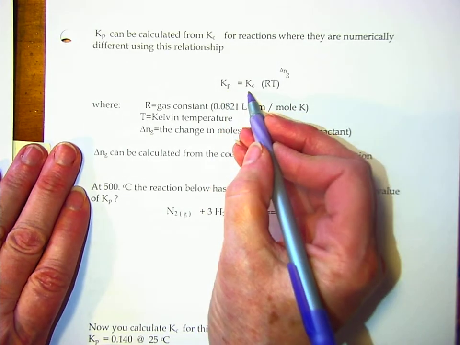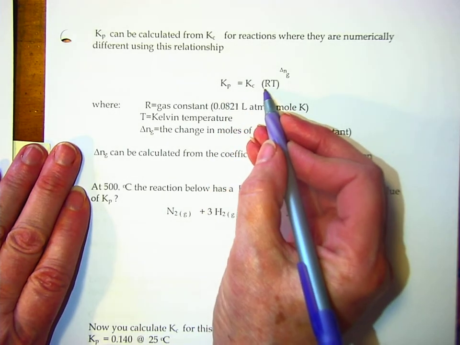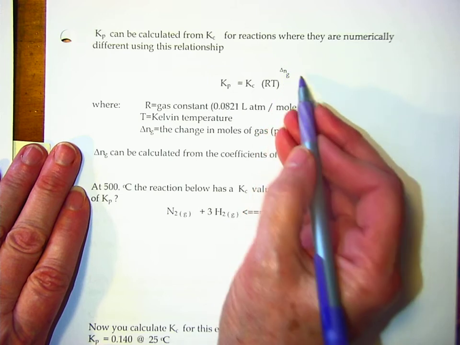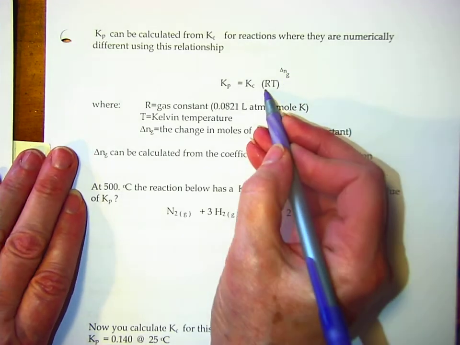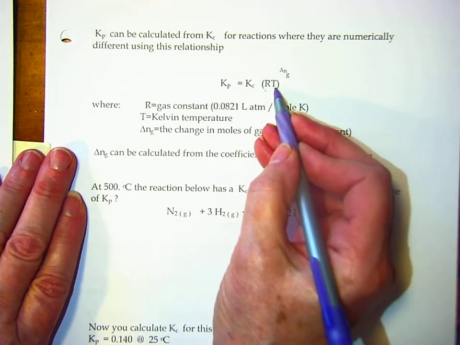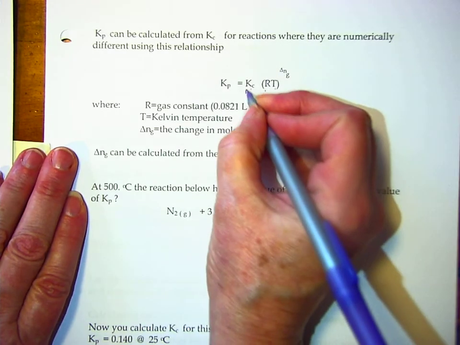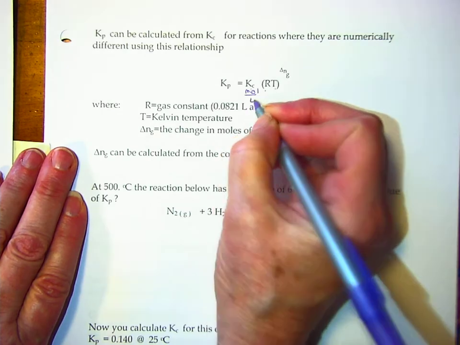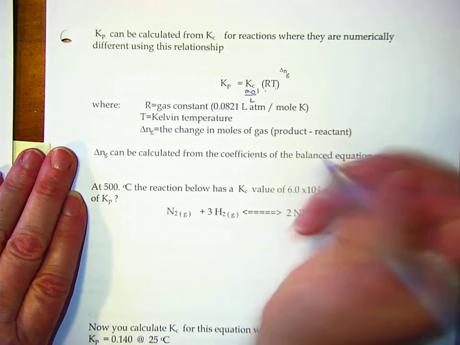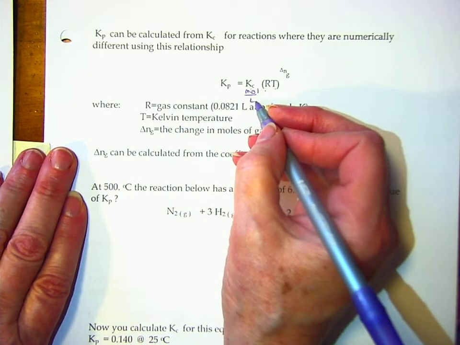K sub P is equal to K sub C times RT raised to the delta n sub g power. R is the gas constant, T is the Kelvin temperature. K sub C has units of moles per liter usually, or liters per mole, or something in there. A lot of times they cancel.